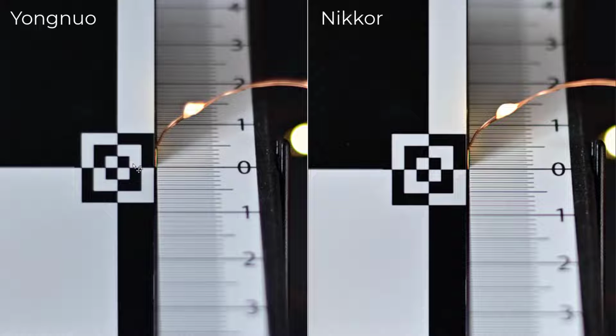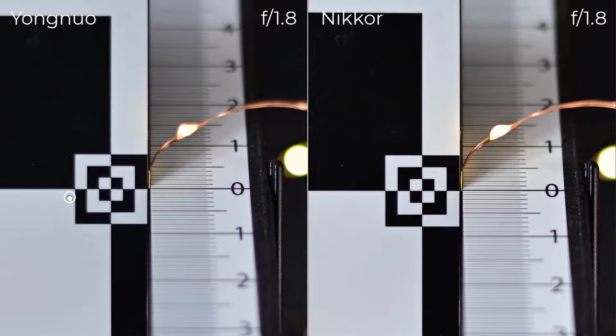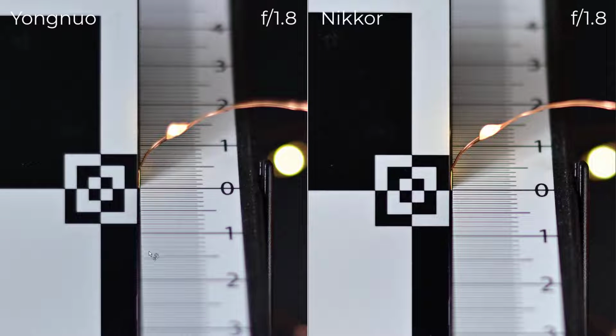Here, I forgot to mention, we are at f1.8 with both lenses, so this is the maximum aperture. And then I did the focusing around this collection of black and white squares. The first thing you will notice is that the Yongnuo is not very sharp in this region, and this is the best I could do, and I did many trials, you have to know that. And here with the Nikkor you get, wide open, a very sharp image.